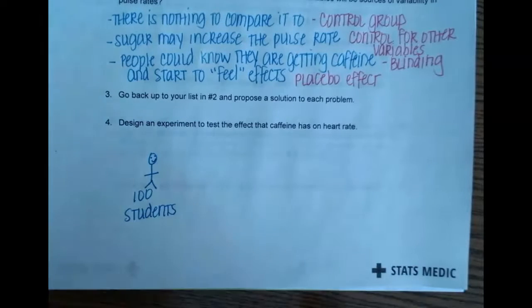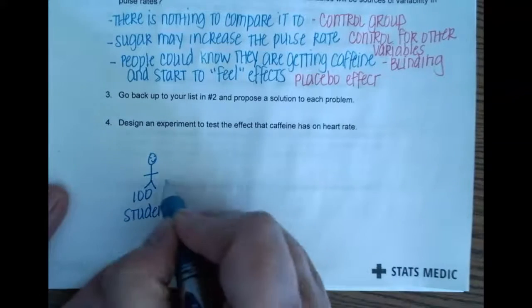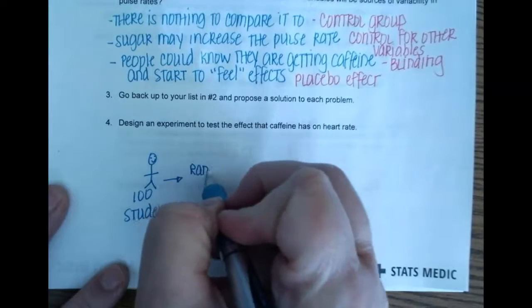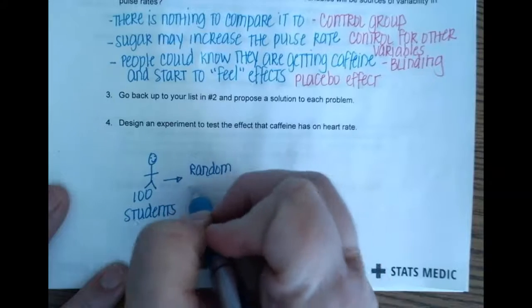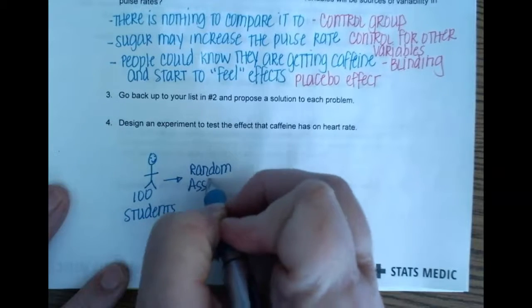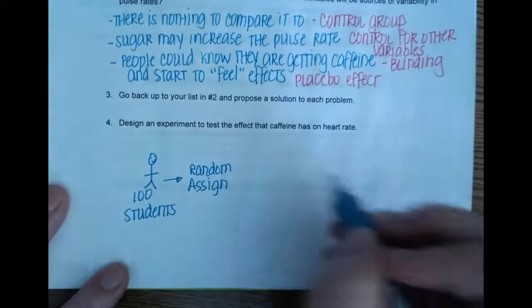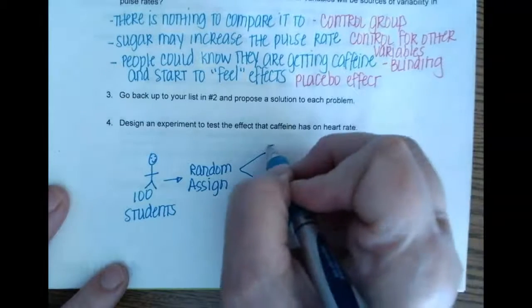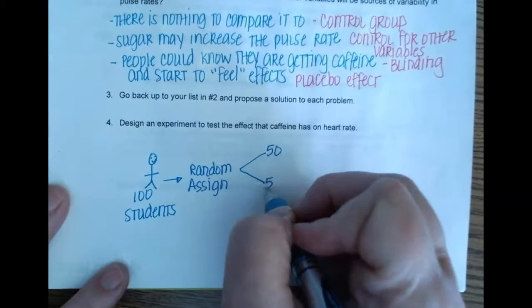Okay, I need to put them into groups. So we have to have random assignment. You can't just decide. So we're going to randomly assign. And in there, we're going to end up with 2 groups. So we're going to have 50 and 50 people.